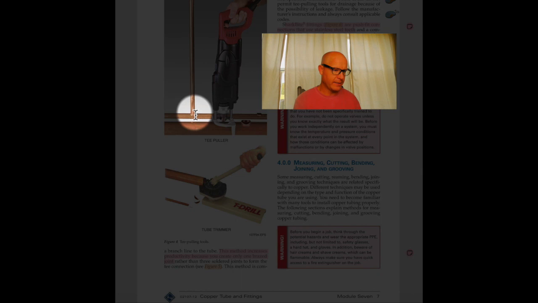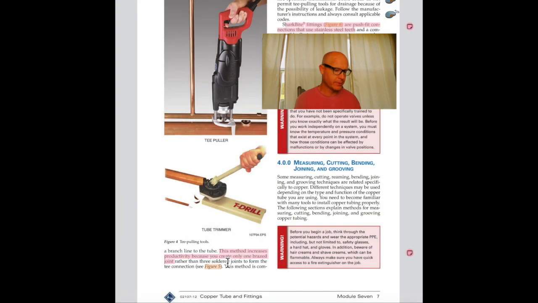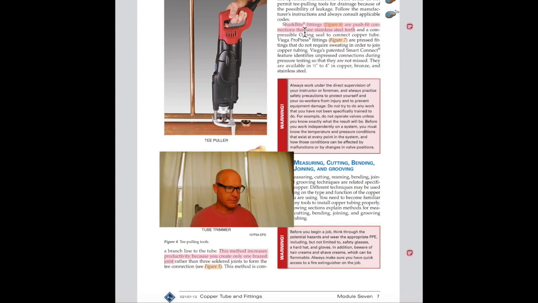And then you just braze this straight piece of pipe in there. So it's one joint instead of 1, 2, 3. So mechanically formed T's increase productivity because you only use one joint. Next fitting we're talking about is short bite fittings. They are a push fit connection that uses stainless steel teeth and a compressible O-ring. I think the note is you should focus on the stainless steel teeth and sharp bite.